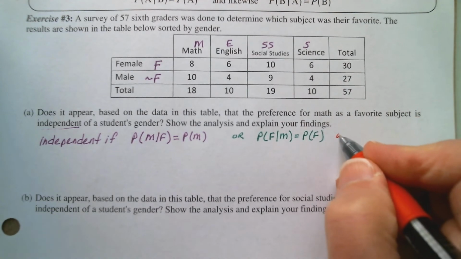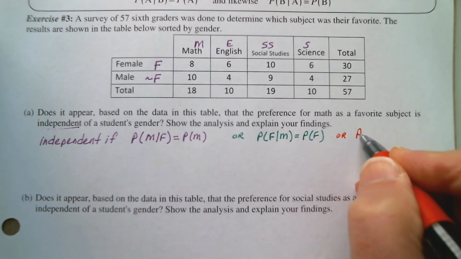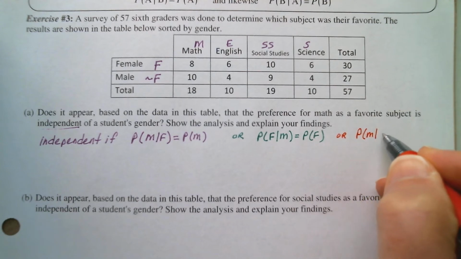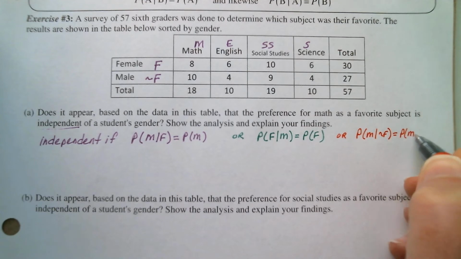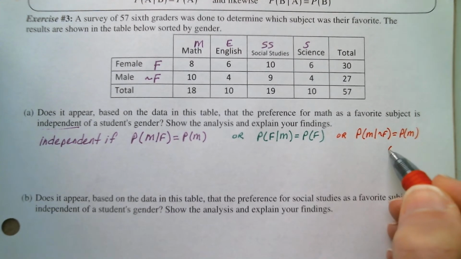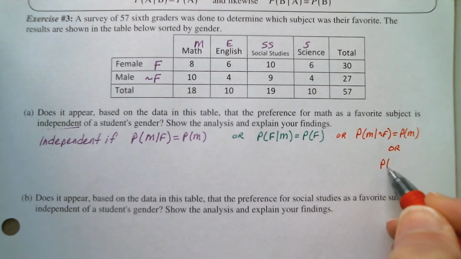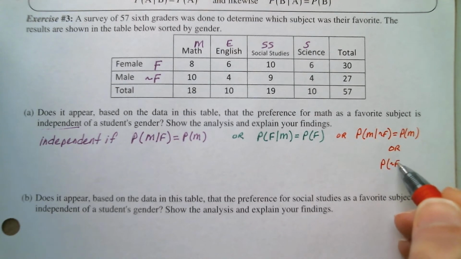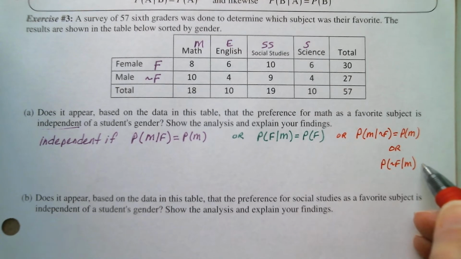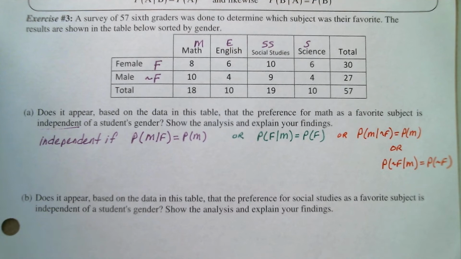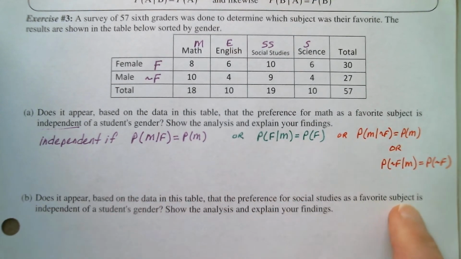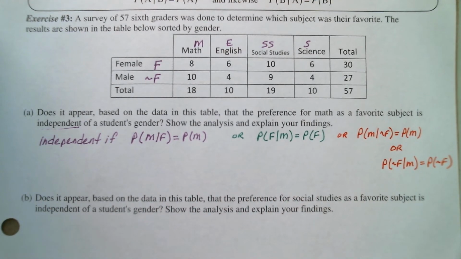Well, what about, or, probability of math given not female, meaning male, does that equal the probability of math? Or the probability of not female, meaning male, given math, does that equal the probability of not female? So you can test any one of these four to determine whether or not they're independent. You don't have to do all four of them, just one.